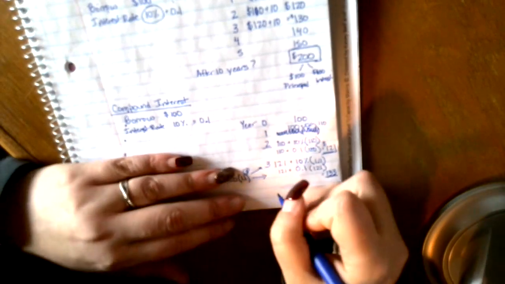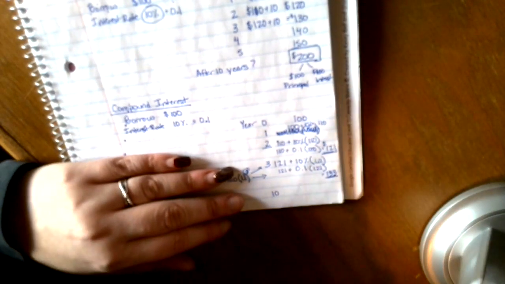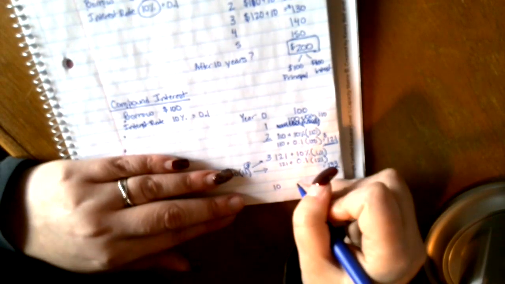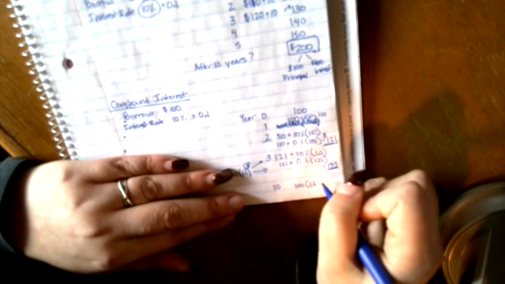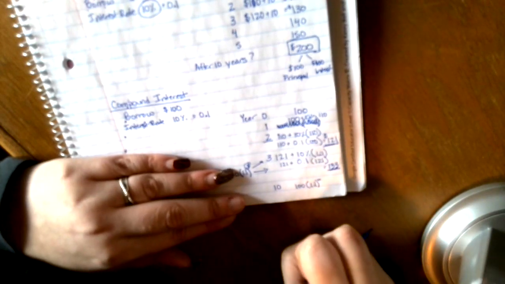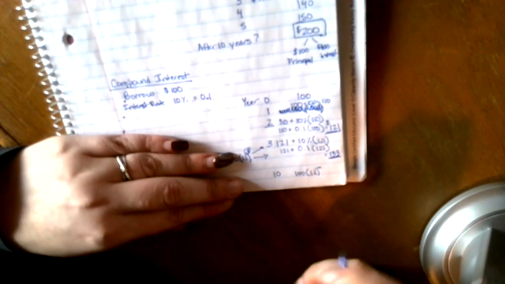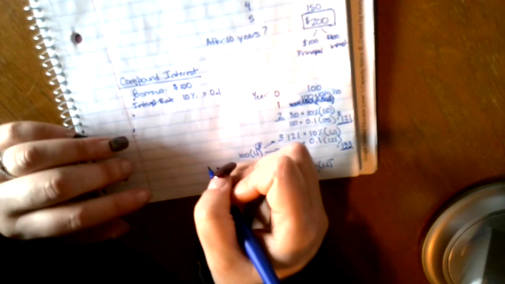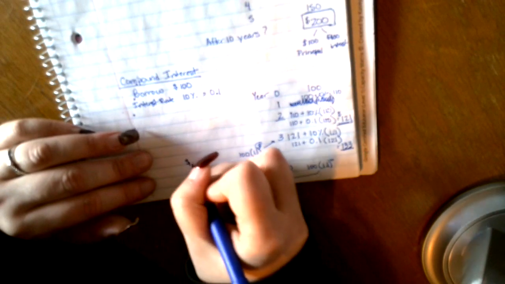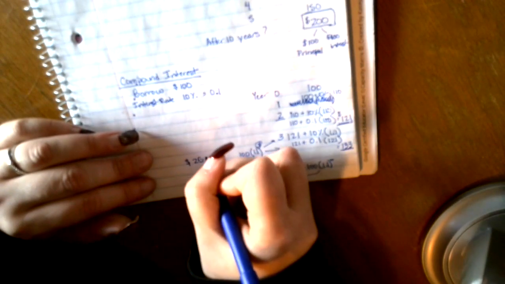So let's figure out after 10 years what that would look like. I would have to do 100 times 1.1 to the 10th power, because that's how many years I was borrowing the money. I'm running out of space, so I'm going to write it over here. When I punch that in on my calculator, I would get $259.